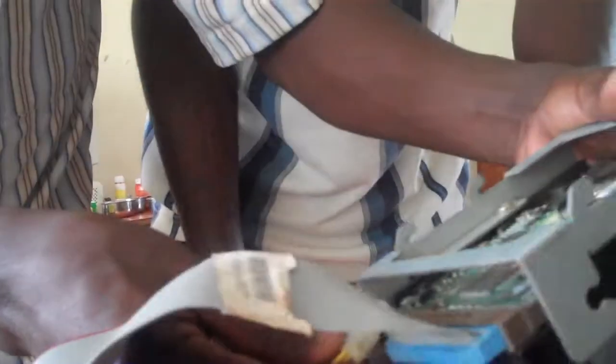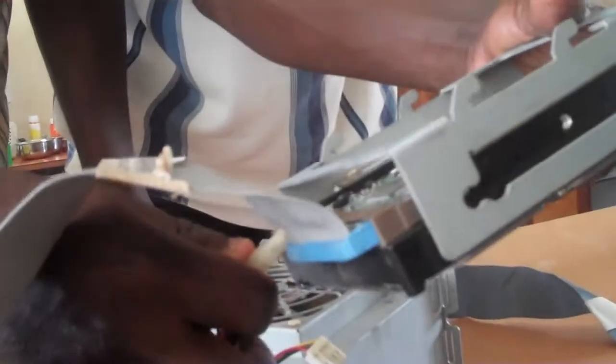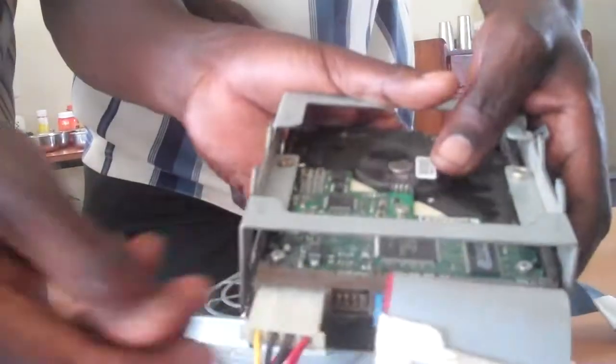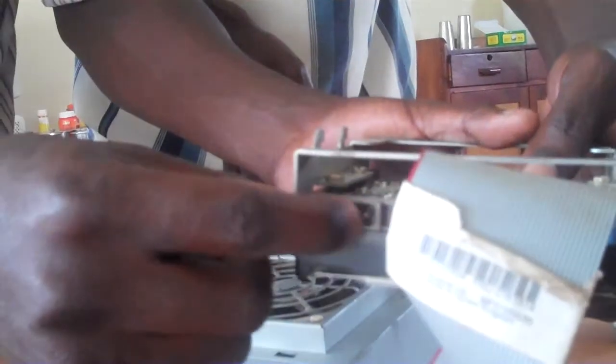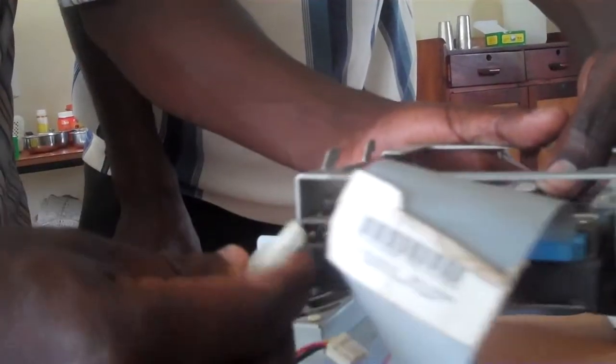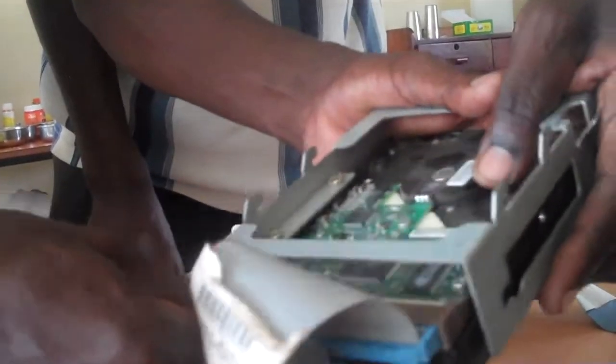And through the data cables, we now fix to our hard disk. We also power the hard disk through this port here. Here we have the power slot. So we're now fixing the power cable like that.